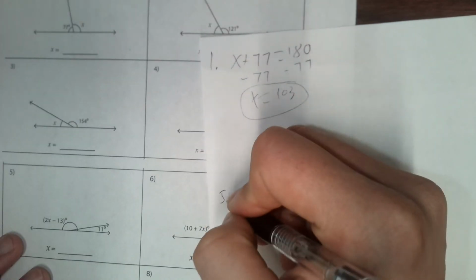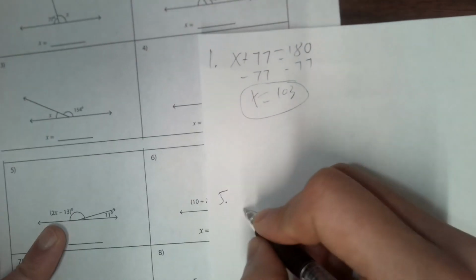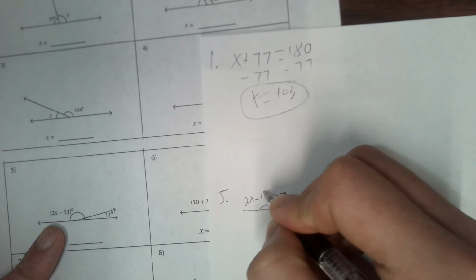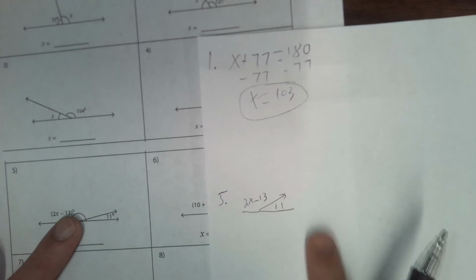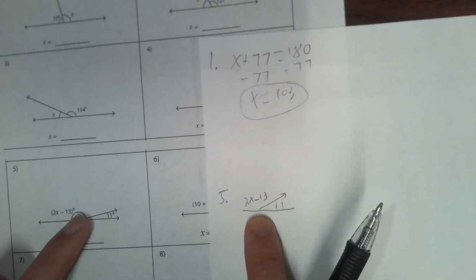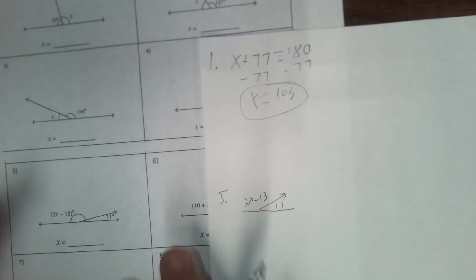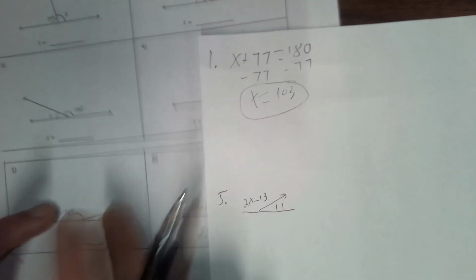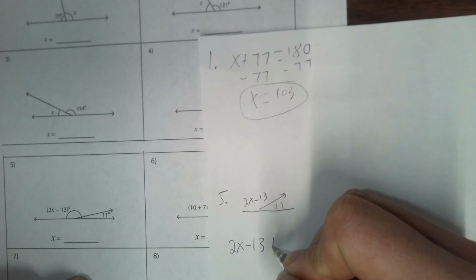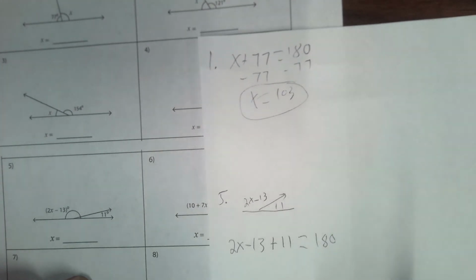And finally, number 5, I'll do with you. If you want to redraw it, you can. You don't have to. And if you do, it doesn't have to be perfect. Notice how those angles are clearly different from this picture and my picture. This is just a reference picture, so it doesn't have to be accurate. Now we have the same idea. These two angles are going to add together. So you have 2x minus 13 plus 11, and we're going to set it equal to 180.